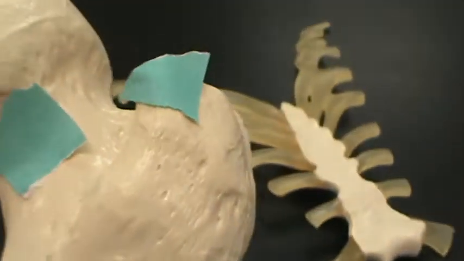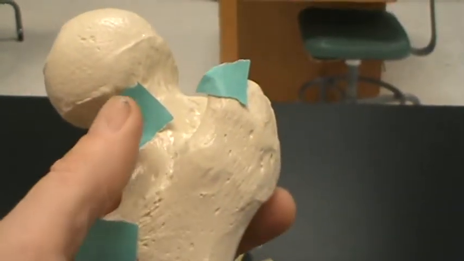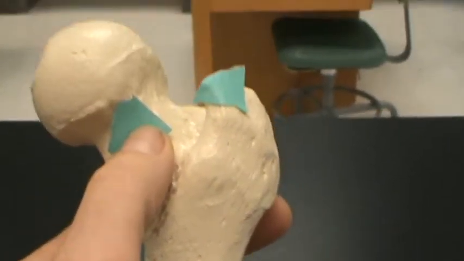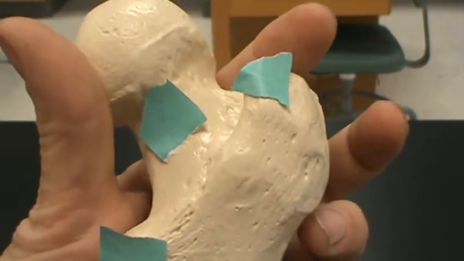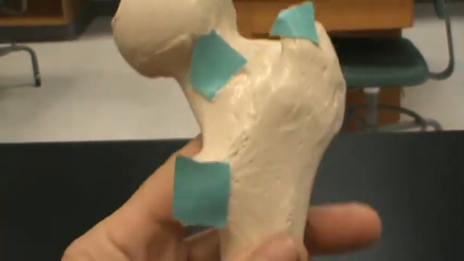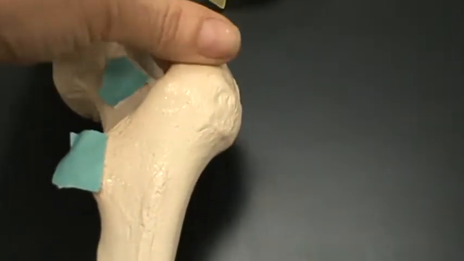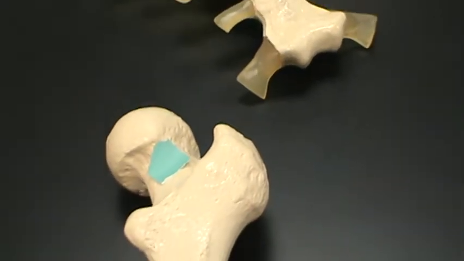Well, first of all, one thing we have that's really distinctive is the head. And then we have the neck. Okay, are you with me? See how that is? We have a greater trochanter that's up here and a lesser trochanter down here. So let me pull these things off so you can take a good look at them. So greater trochanter, lesser trochanter.